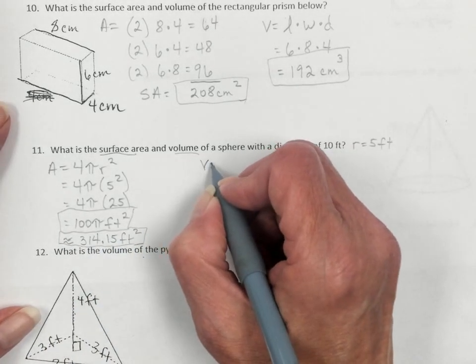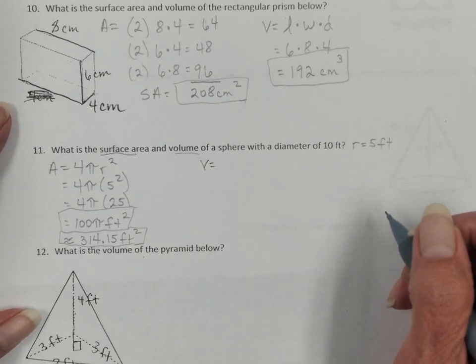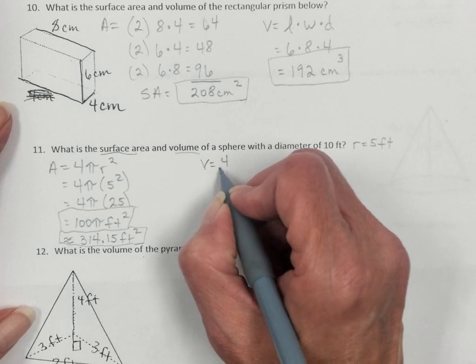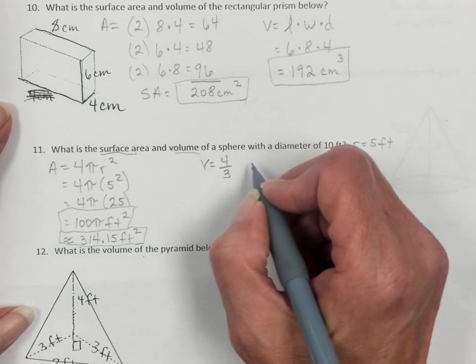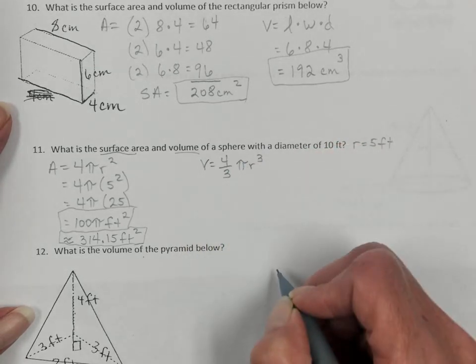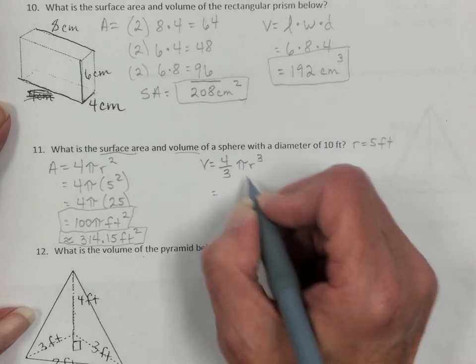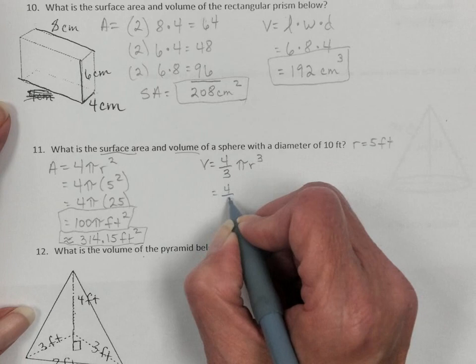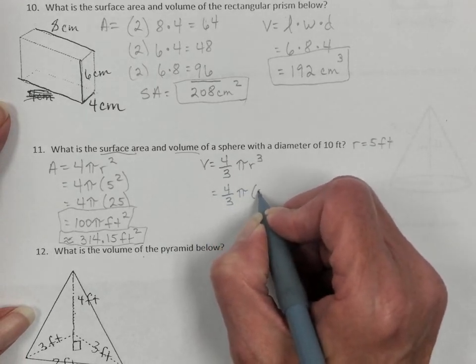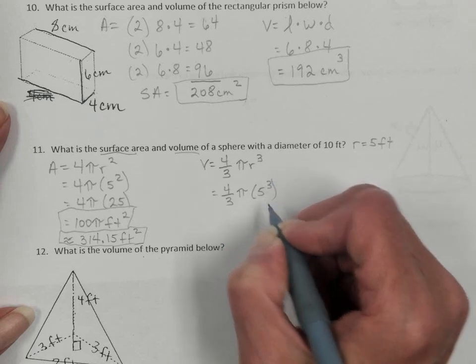Going to volume, I found the volume of a sphere on page 20, and the equation I was given is 4/3 times pi times radius cubed. And I've got my radius, so I've got everything I need. 4 divided by 3 times pi times 5 to the 3rd power.